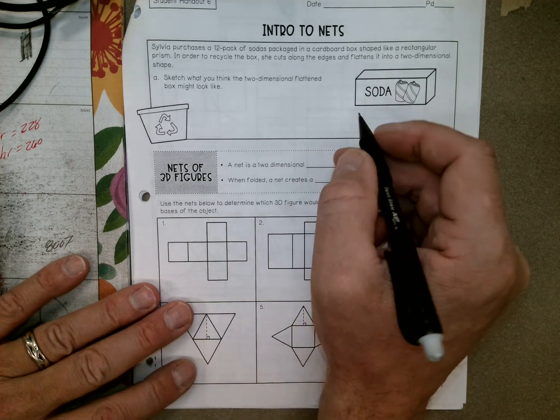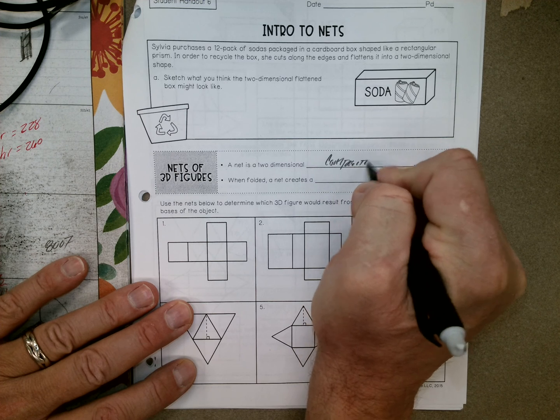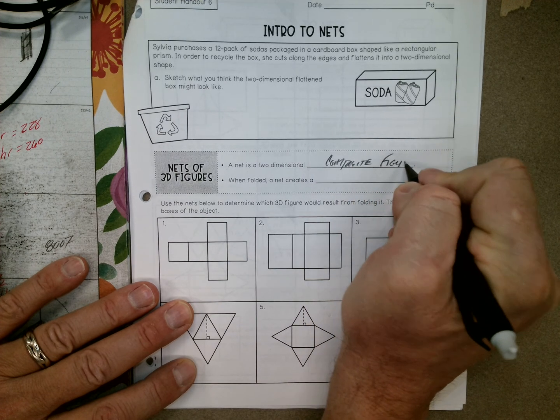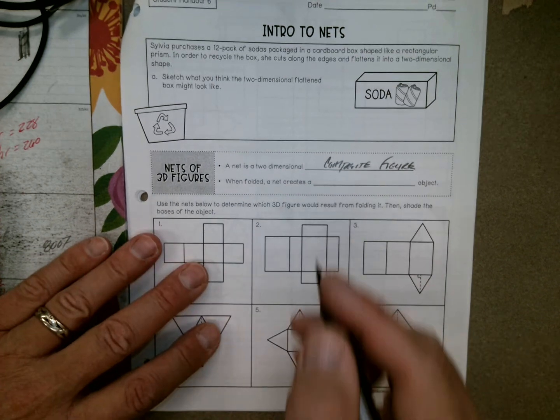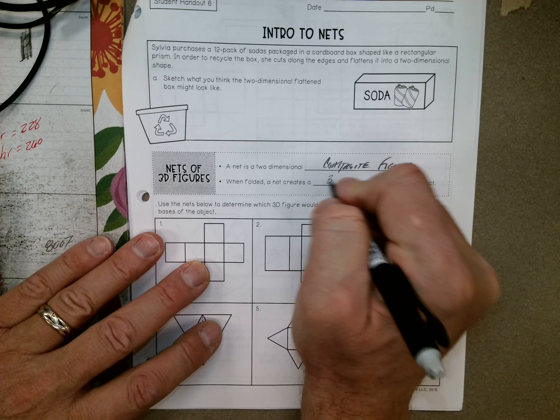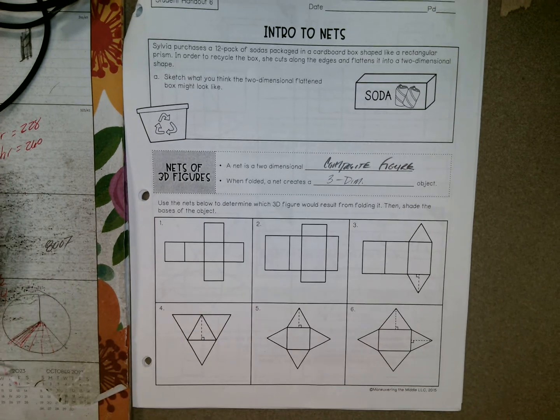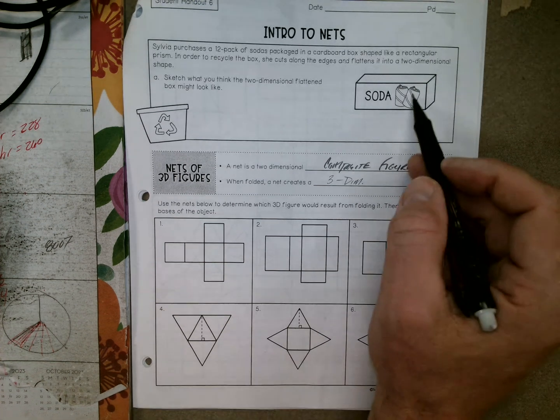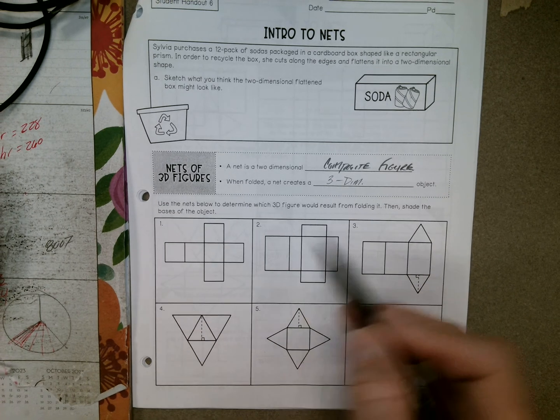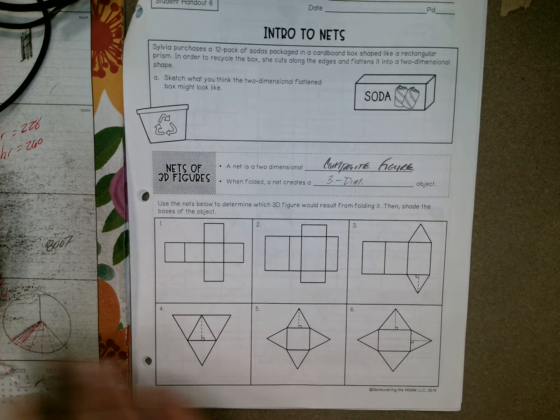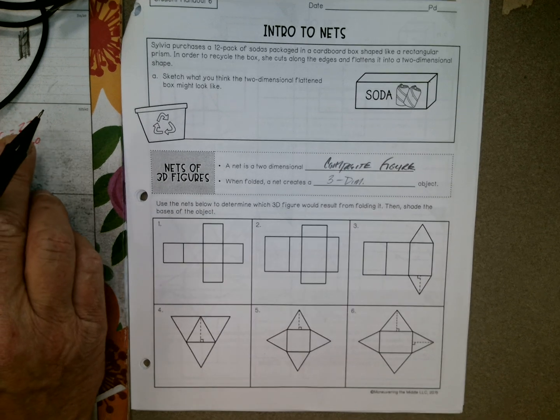A net is a two-dimensional composite figure. When folded, a net creates a three-dimensional object. So it would go back to the box. This is a three-dimensional object. You can see the depth of it. And down here, these are two-dimensional. This box is folded out flat, essentially. So that's what we're going to be talking about, and we're going to be finding surface area on it.